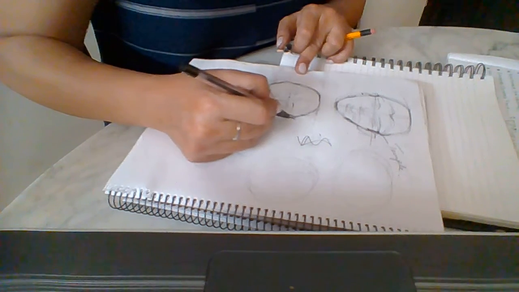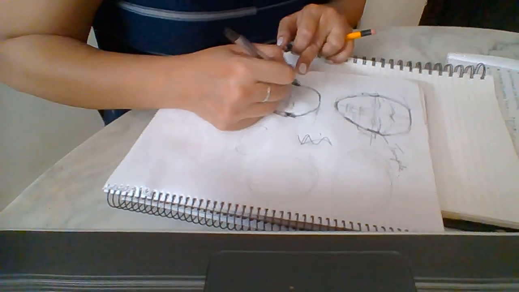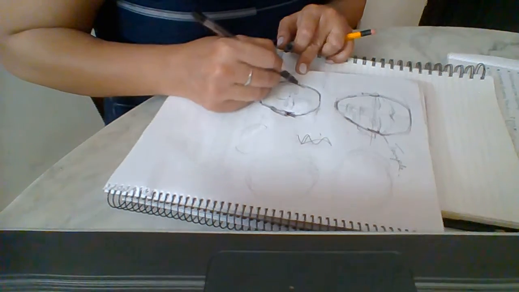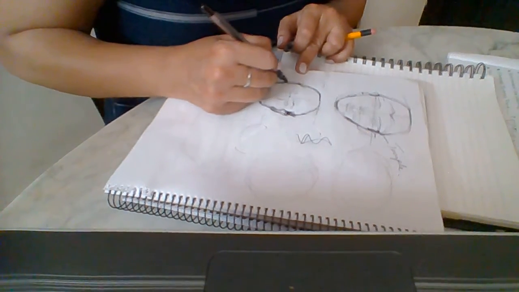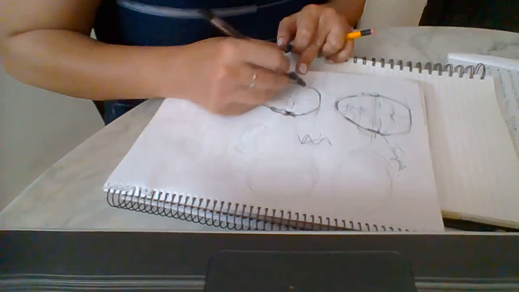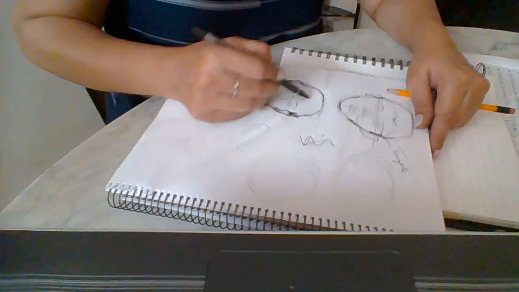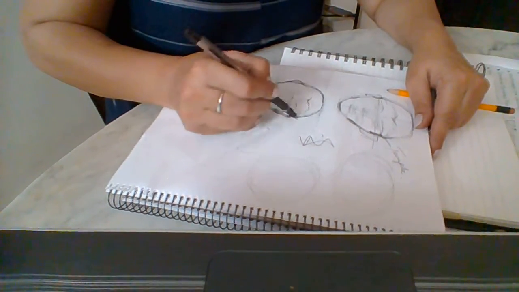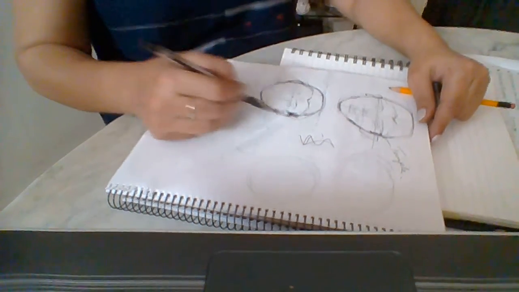Be very careful of the hair because this is where your hair is very important. Okay, so that is that, and let's look at the hairline here, and we go like this. Okay, cool.